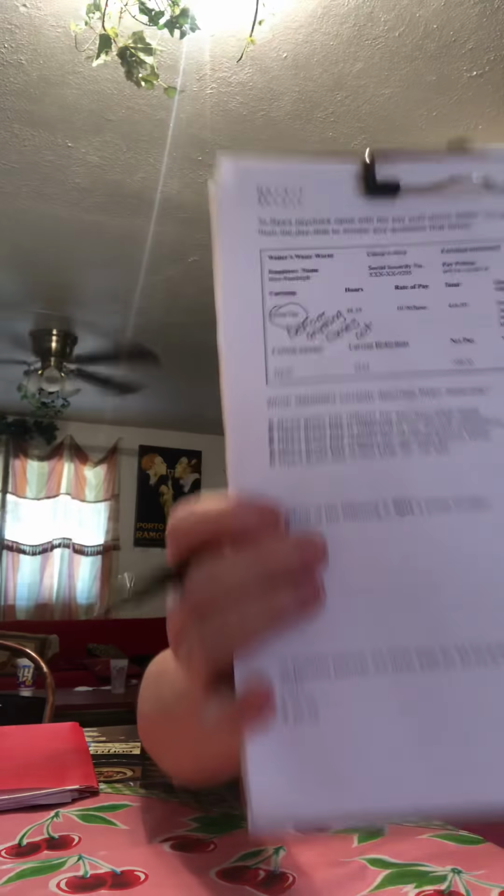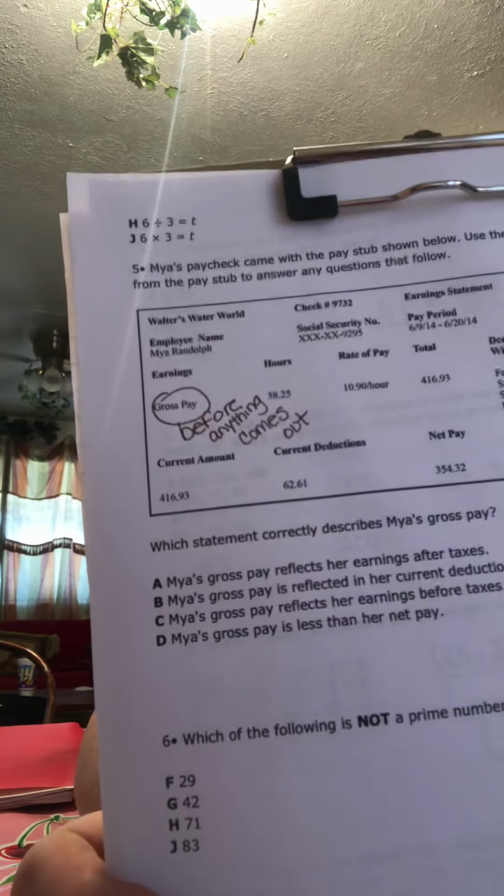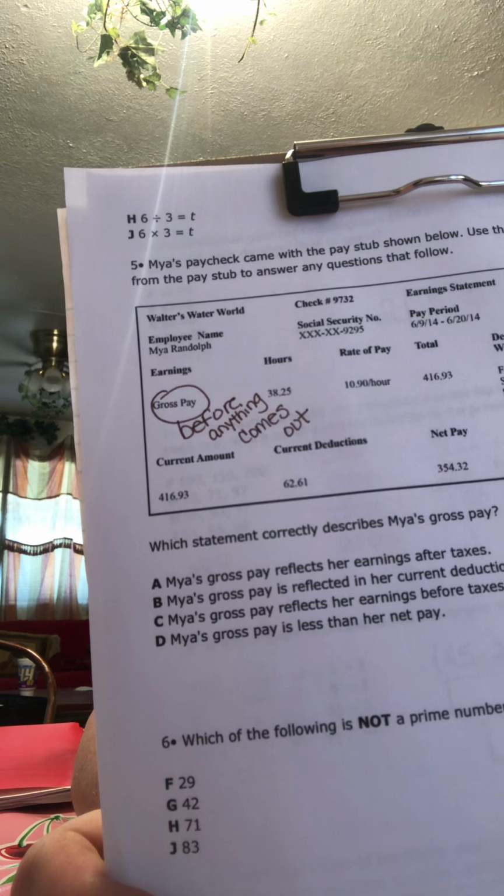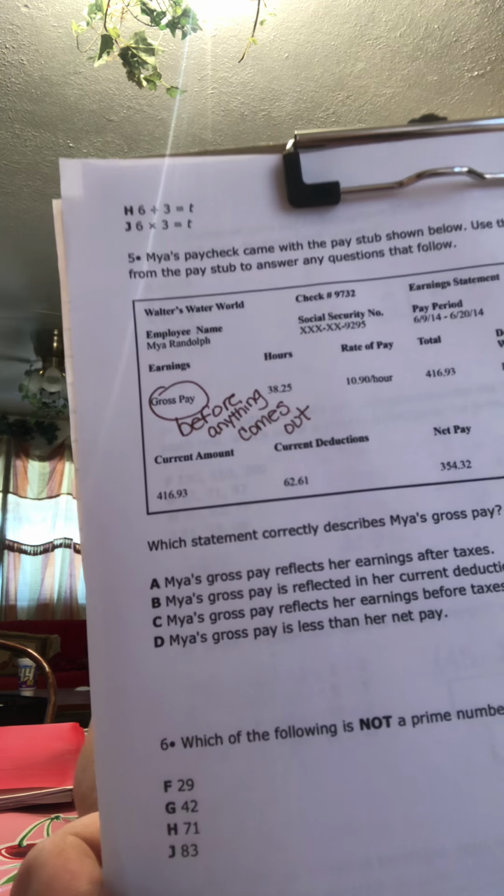Okay? So gross pay is before anything comes out. Okay. So she got, her total gross pay was $416.93.